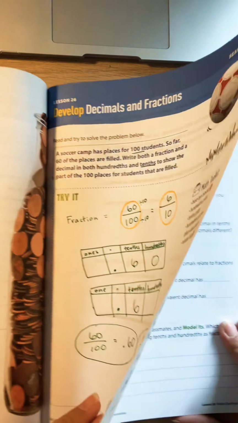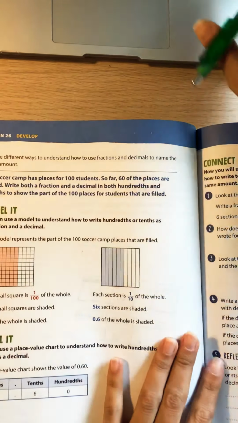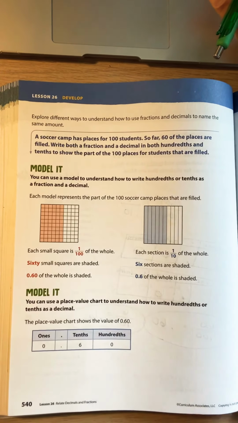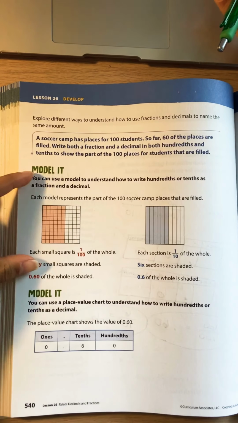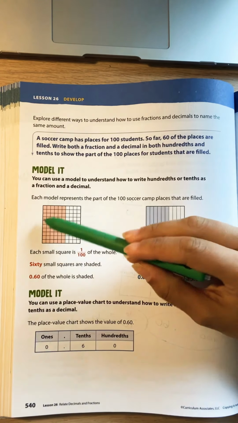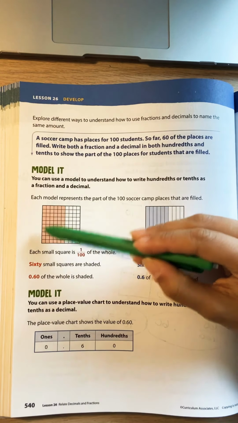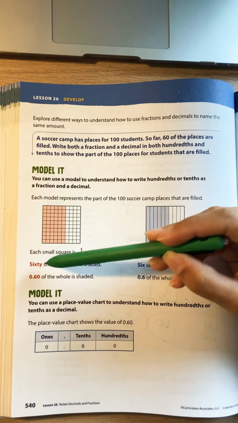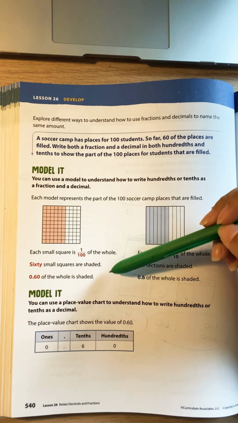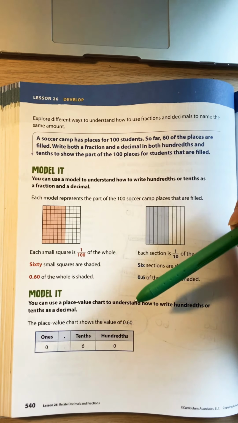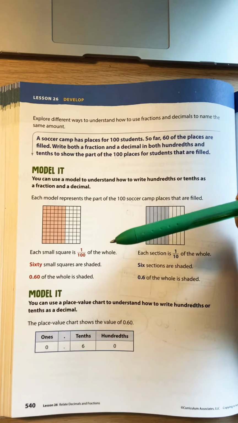Let's check out some models. Okay, on the back of that page, so on page 540, they have the same problem, and then they have some models. For the first one, it shows a fraction model, and here it is as hundredths because there's 100 spaces. 60 of them are colored in. It says 60 small squares are shaded, so 60 hundredths of the whole is shaded, and they wrote it as a fraction.